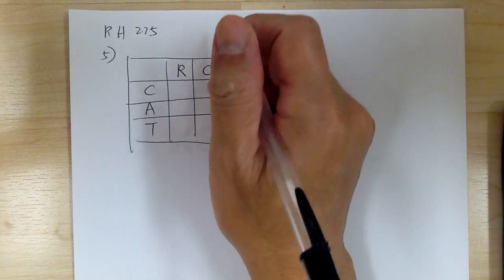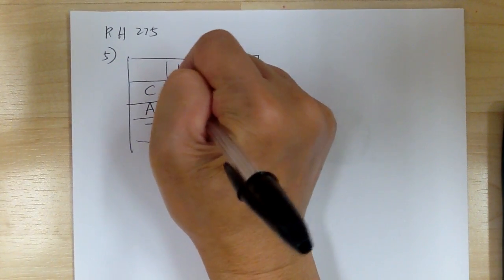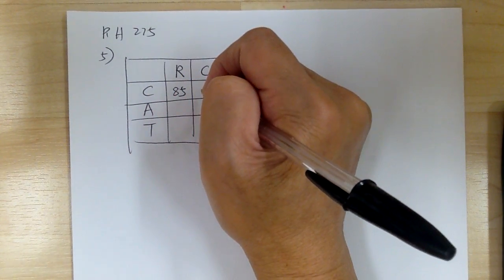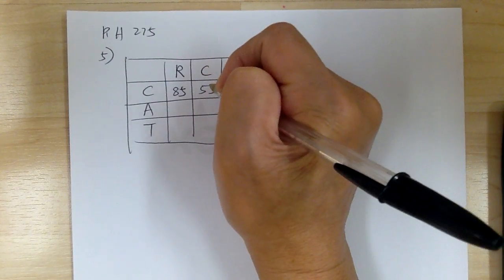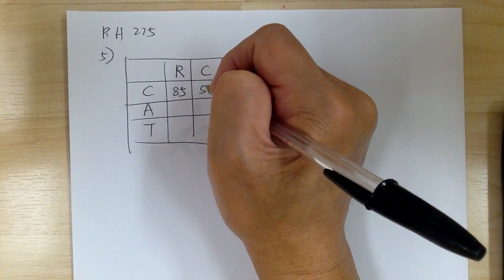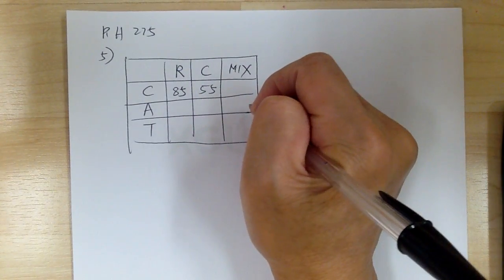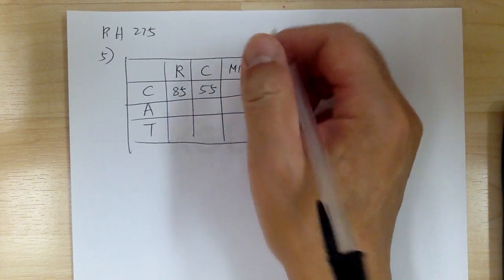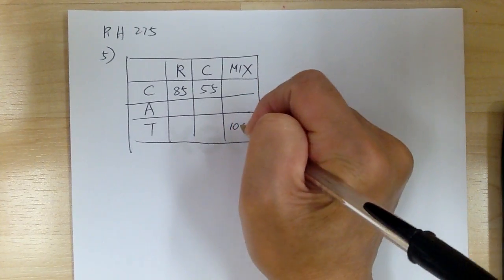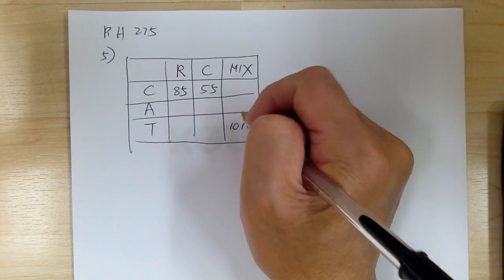So roses cost 85 cents each, and carnations cost 55 cents each. And if John pays 10.10, now don't put 10.10 over here. The 10.10 is the total. It does not say per flower, so that's the total. So it goes down here, for the 14 flowers.